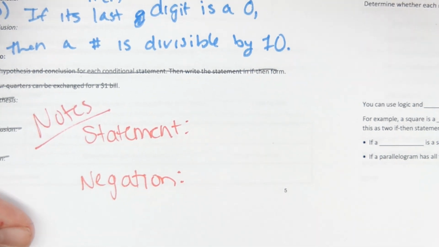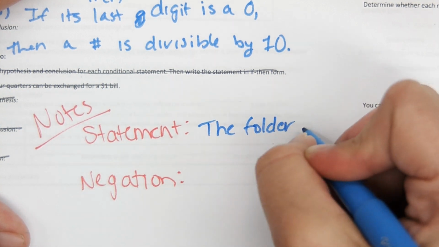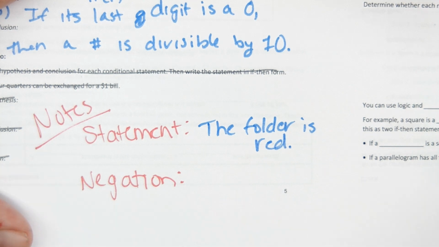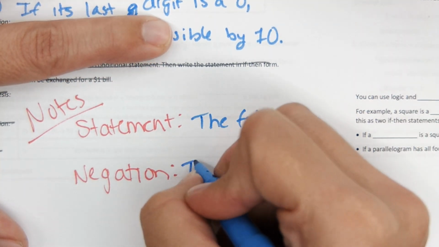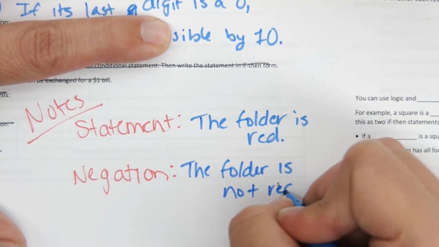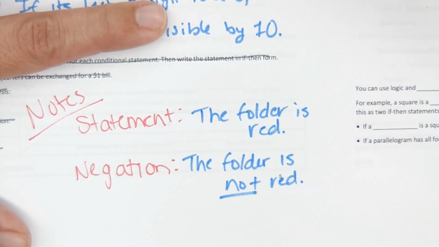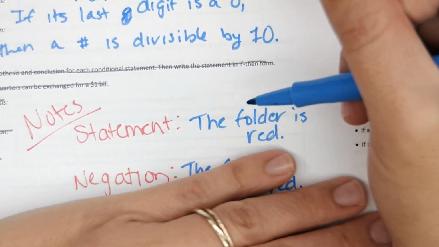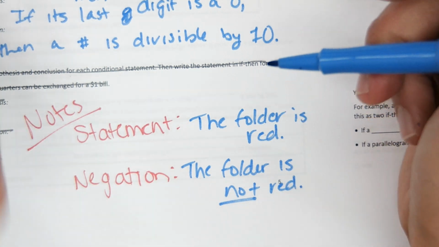Okay, so a statement, I'm just going to give you an example, would be like the folder is red. The negation for that would be the folder is not red. So it's like the opposite. The statement could also have not in it. So let's say the statement is the folder is not red, then the negation would be the folder is red. So it's just like opposite.